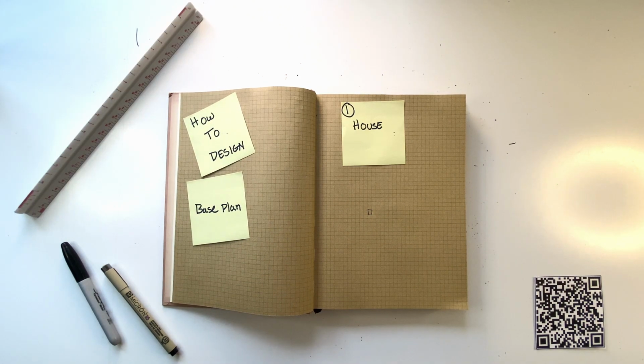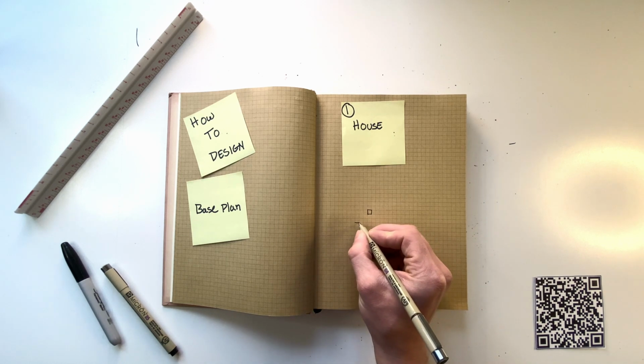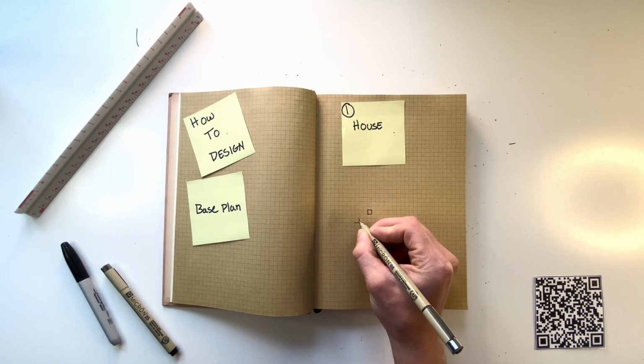Using a tape measure, measure out the angles and contours of your house. Make a dot to dot for each corner and then connect the dots. What you should end up with is an outline of your house as seen from above.